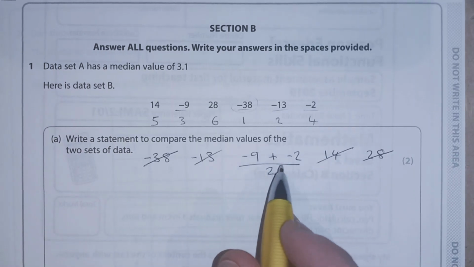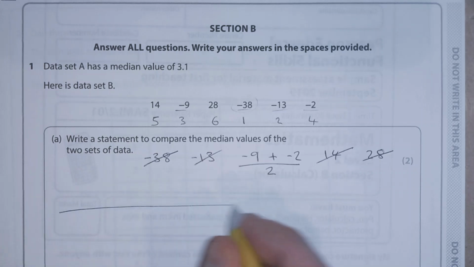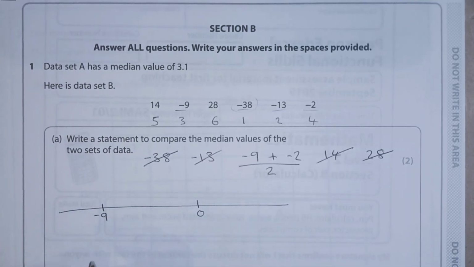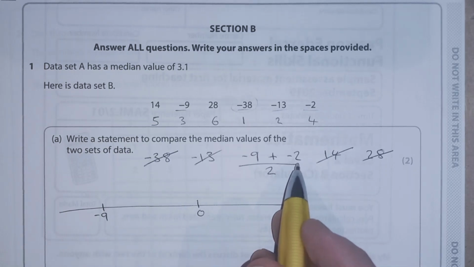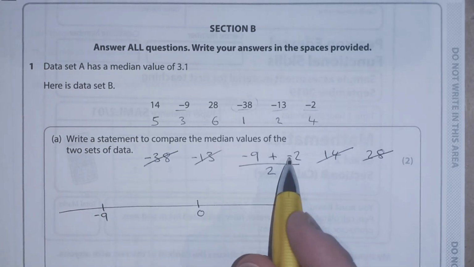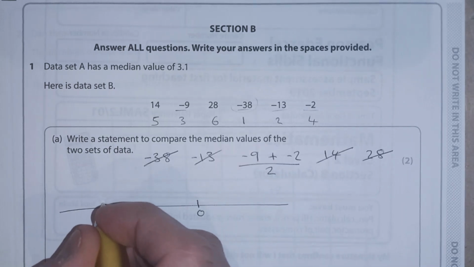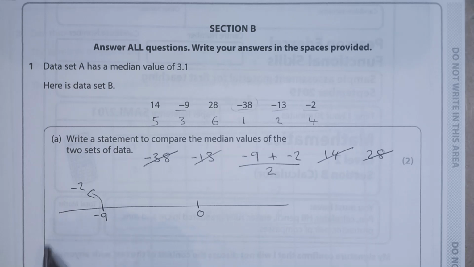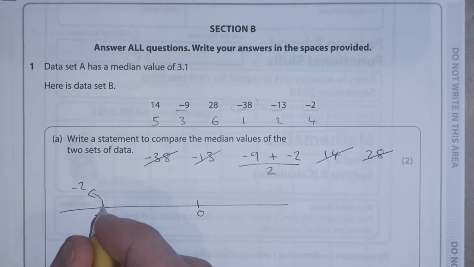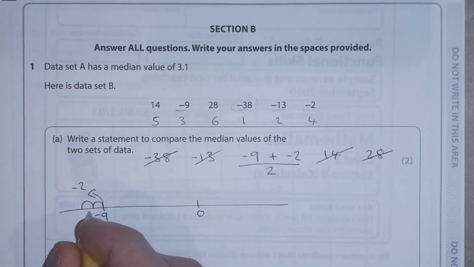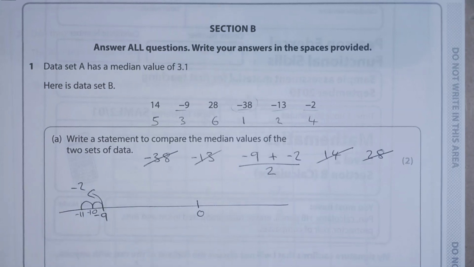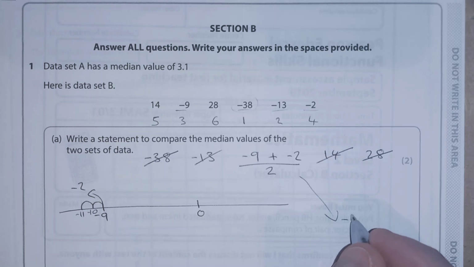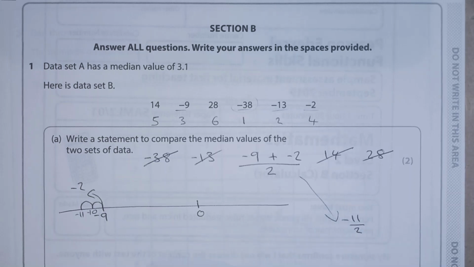So minus 9 plus minus 2. Well, let's think of a number line. There's our 0. There's our minus 9. Now, if we're minus 2, where we've got plus and minus, this becomes just minus. So minus 2 means we need to go to the left by 2 on the number line. We're getting more negative. So it'll be 1, 2, so minus 10, minus 11. Okay, so this becomes minus 11 divided by 2.